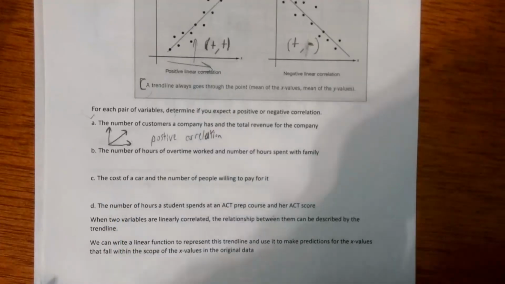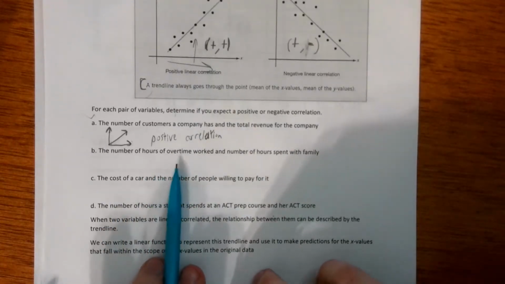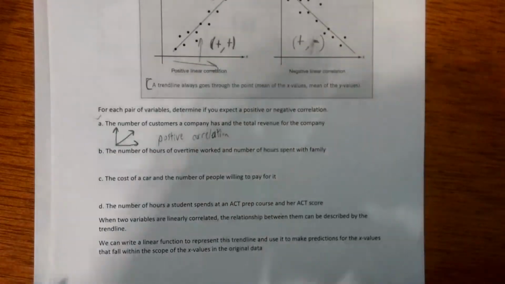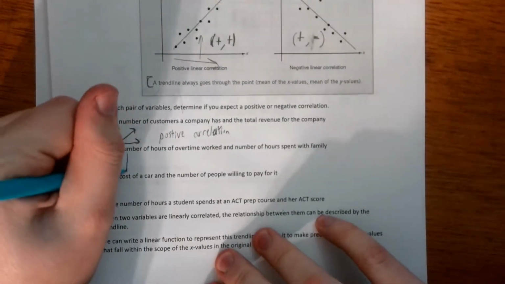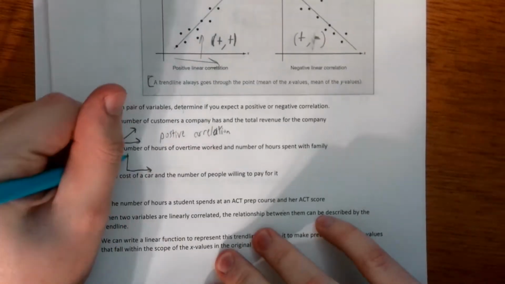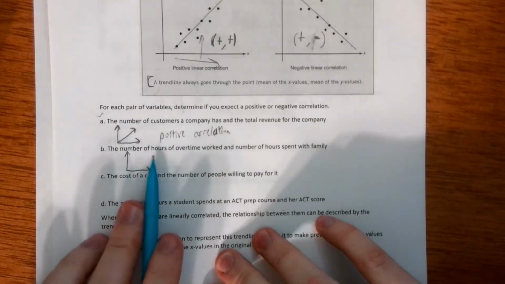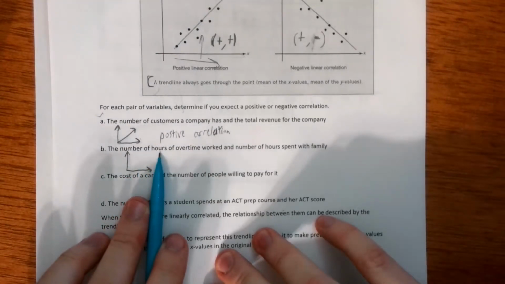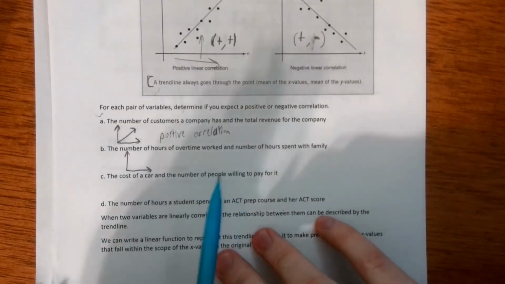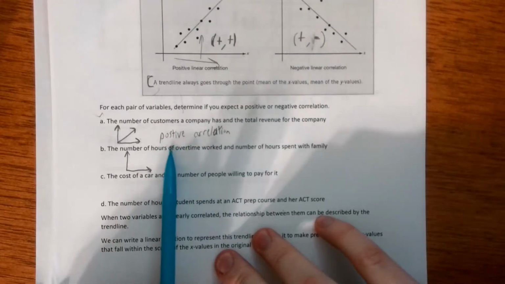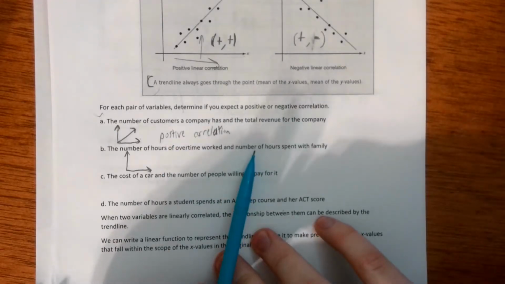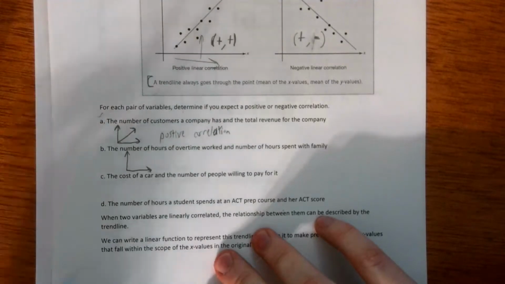Okay, so let's look at B. It says the number of hours of overtime worked and the number of hours spent with your family. Okay, so let's look at another graph here. So if I spend more hours of overtime here, what's going to happen to the number of hours spent with my family? Well, the more hours that I'm at work, the less time I can spend with my family, right? Because there's only so many hours in a day.